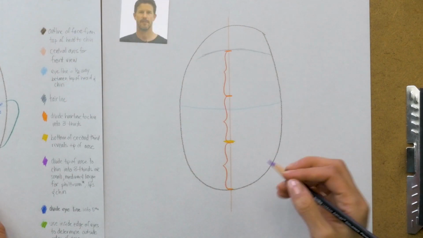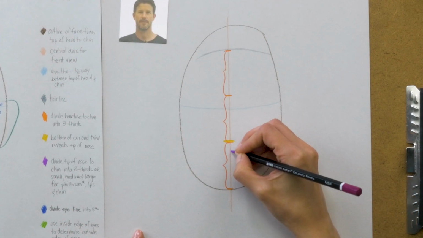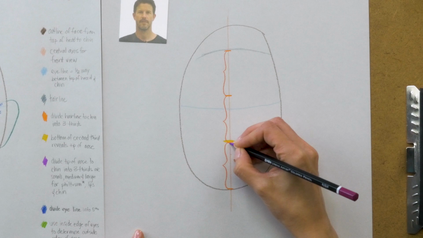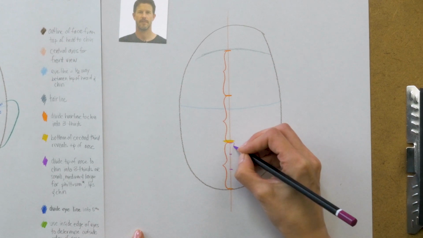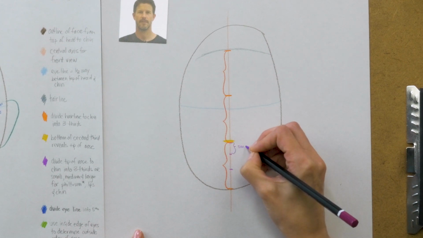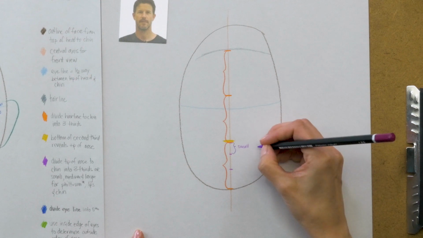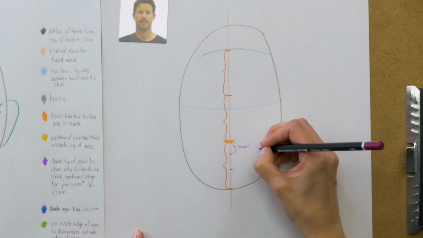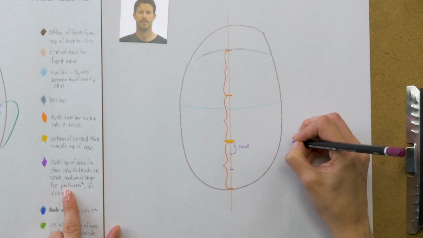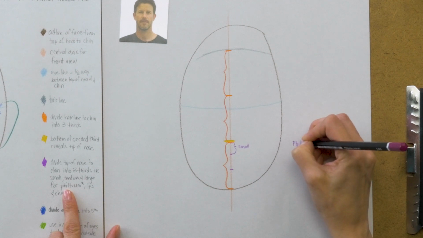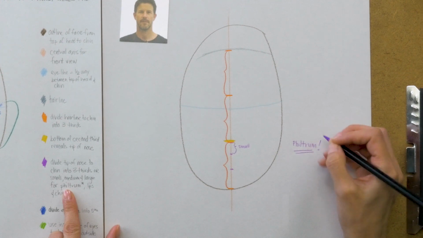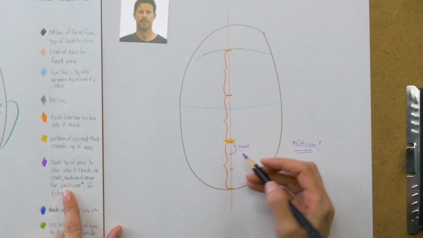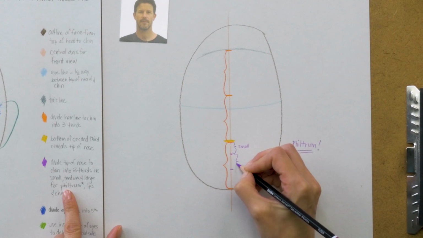So I'm going to divide this into a small section here, a medium section here, and then a large section here. So here's the small, that's your philtrum. It's spelled, where is it? It's a crazy word, isn't it? Who knew we all had a philtrum? Okay, so small. The medium is going to be the lips.